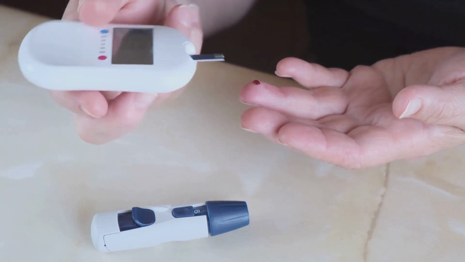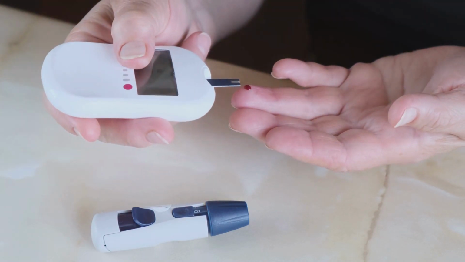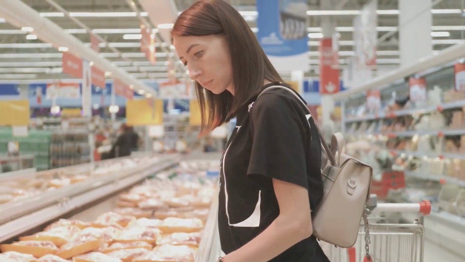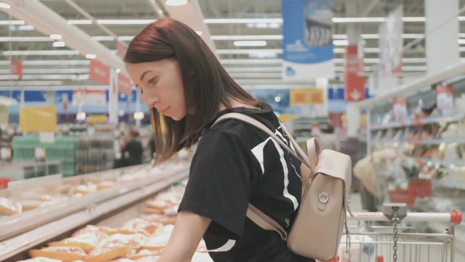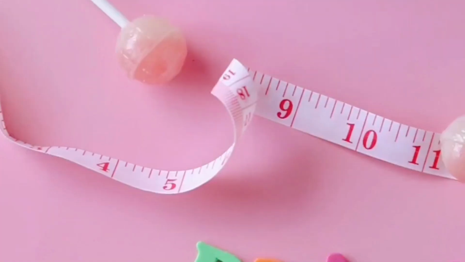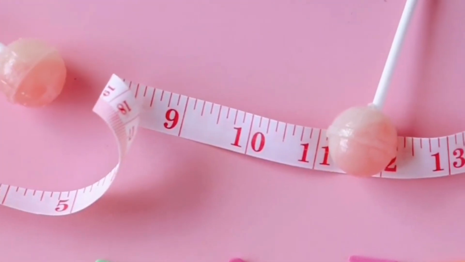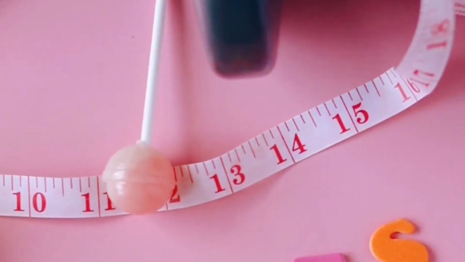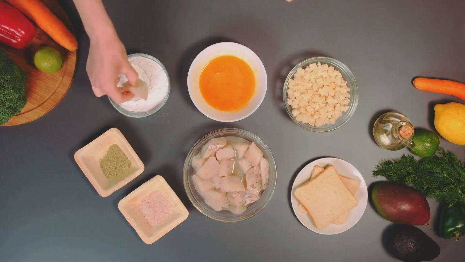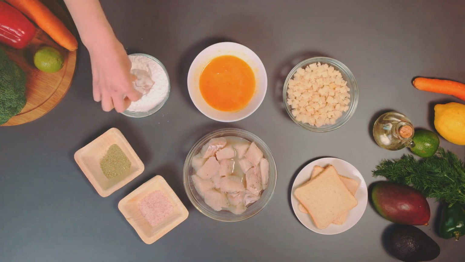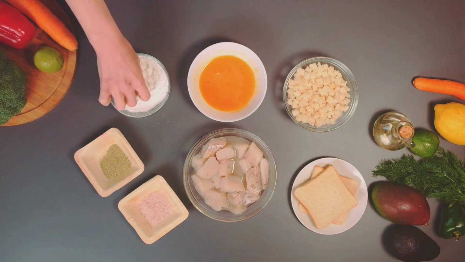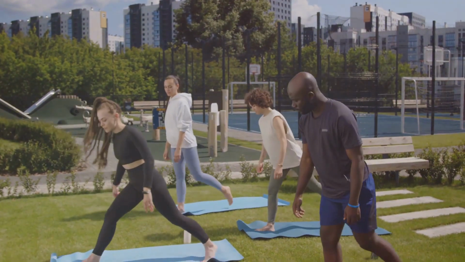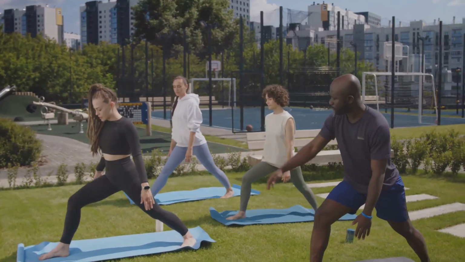Type 2 diabetes, the more common type, occurs when the body becomes resistant to insulin or doesn't produce enough. It often develops in adulthood and is linked to lifestyle factors like obesity and physical inactivity. Diabetes management involves keeping blood sugar levels within a healthy range through a combination of medication, diet, and exercise. A healthy diet for diabetes focuses on controlling carbohydrate intake, choosing high-fiber foods, and limiting sugary drinks. Regular physical activity helps improve insulin sensitivity.